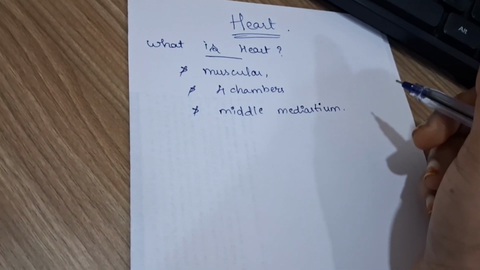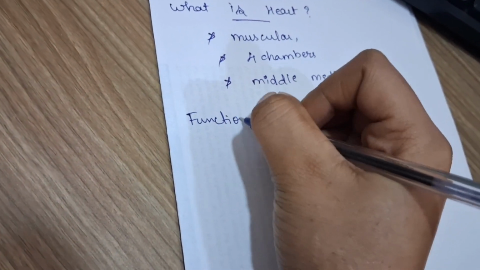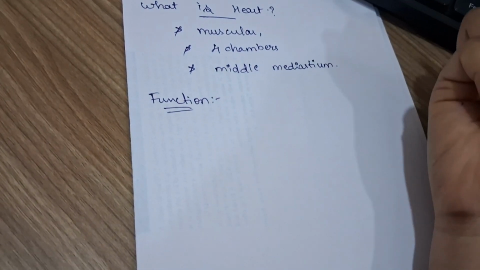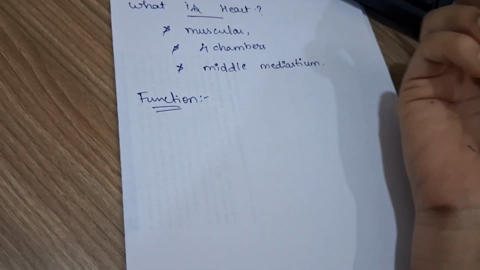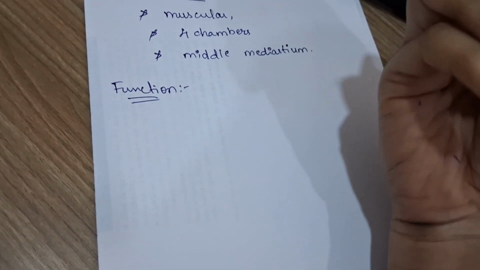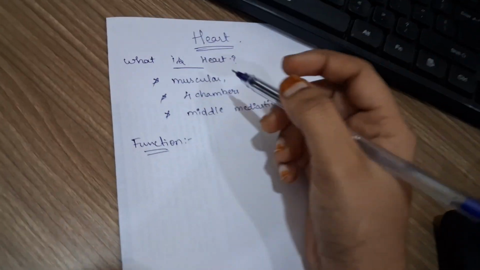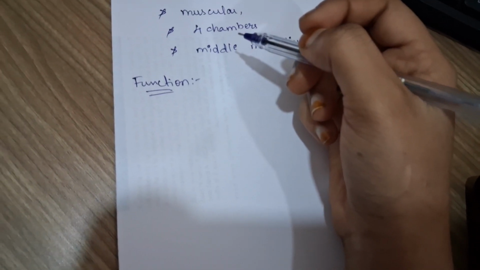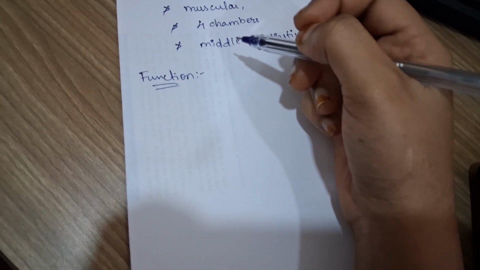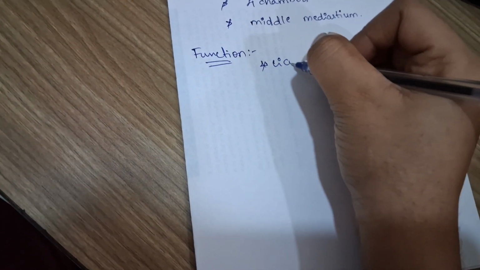Then what is the major function of the heart? We studied that the heart is a muscular, four-chambered hollow organ located in the middle mediastinum. So what is the major function? The major function of the heart is the pumping action. It acts as a double pump which maintains the circulation of blood throughout the body. It maintains what? Circulation of blood.